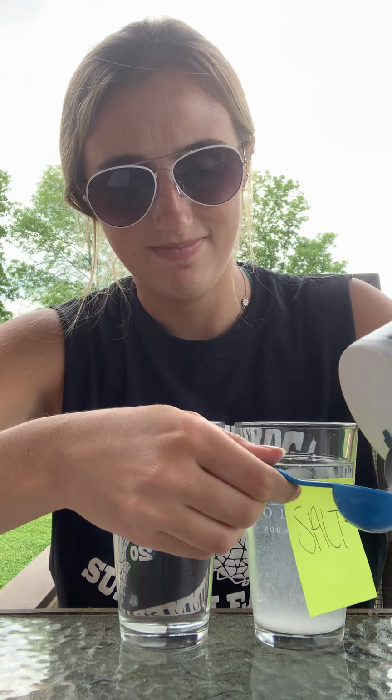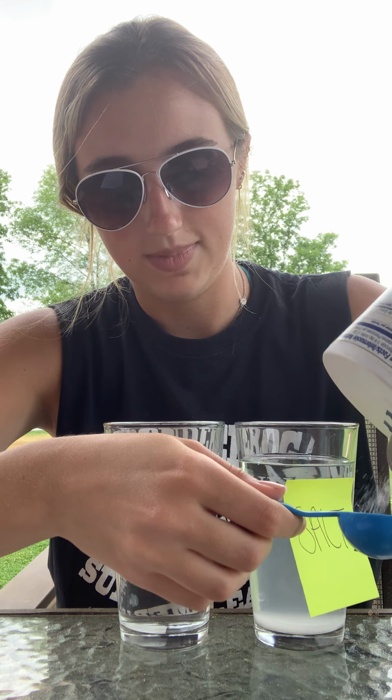Okay, so for this cup, we're gonna add 3 tablespoons of salt. There's 1. 2.